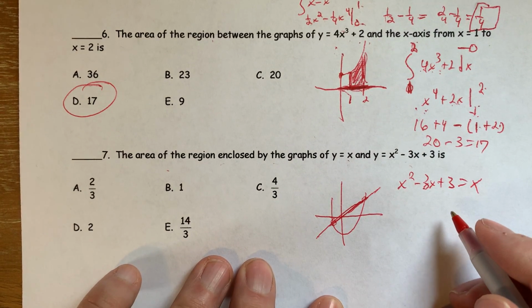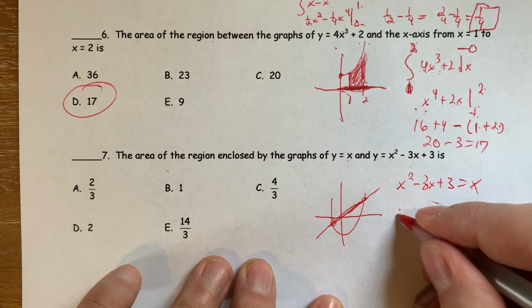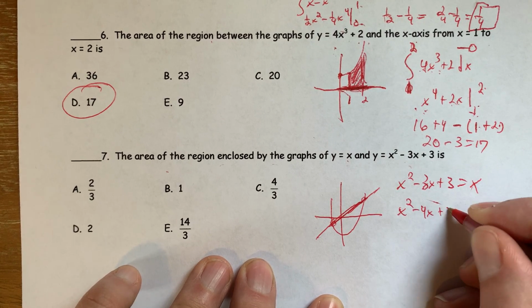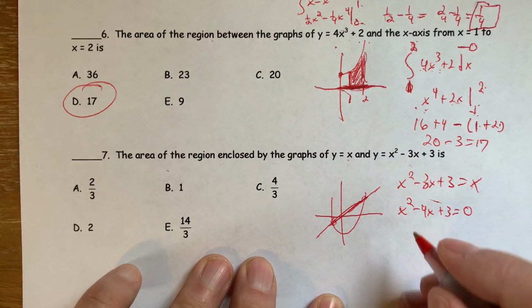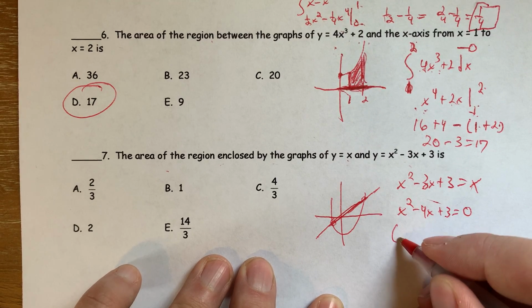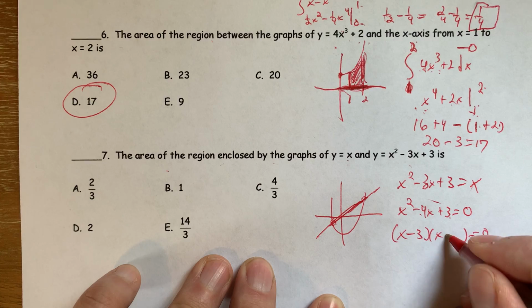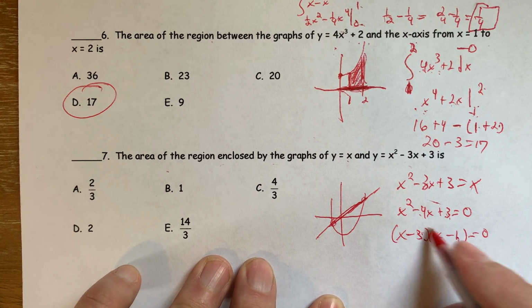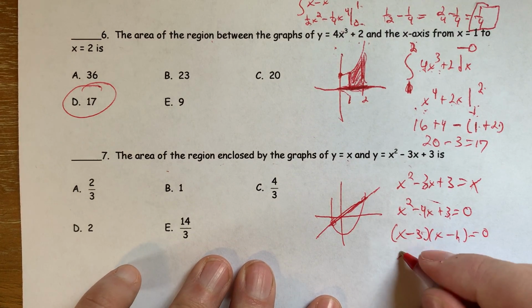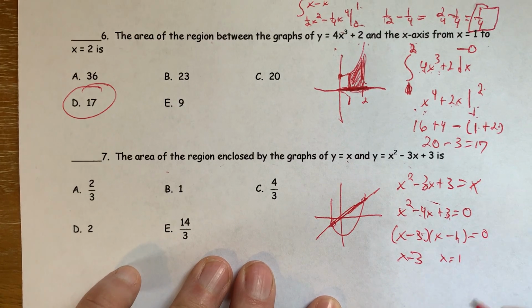Let's find what x's make that true. Subtract x to make it equal to 0 because it's a quadratic. Quadratics we make equal to 0, and then we factor. So we need to multiply to make 3 and add to be -4. So -3 and -1. Multiply to make +3 and add to be -4. So x equals 3, x equals 1.